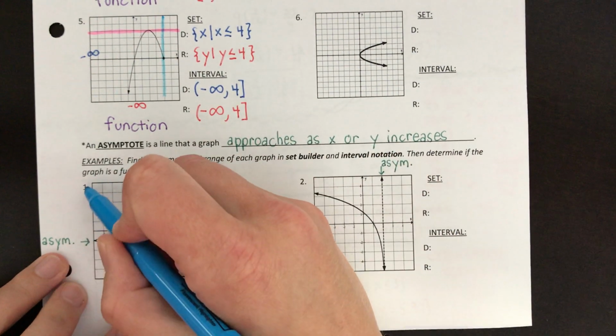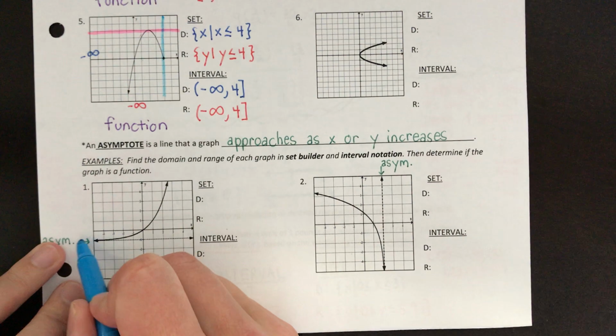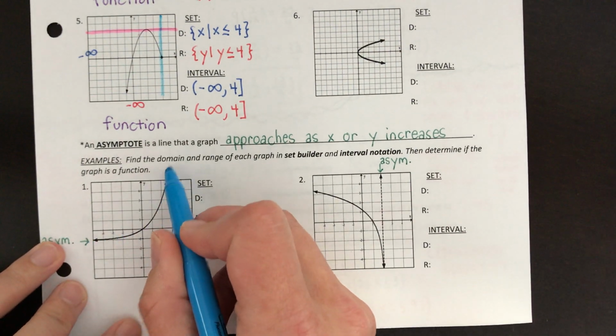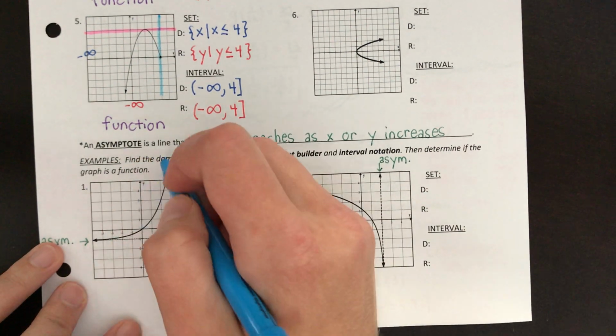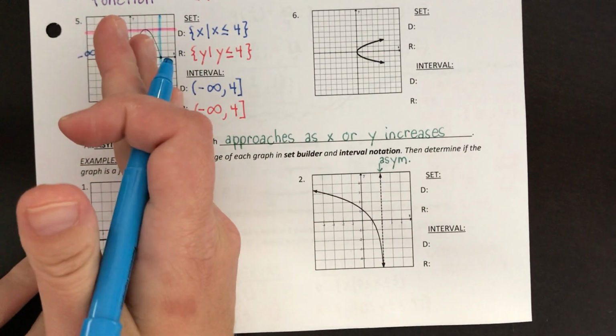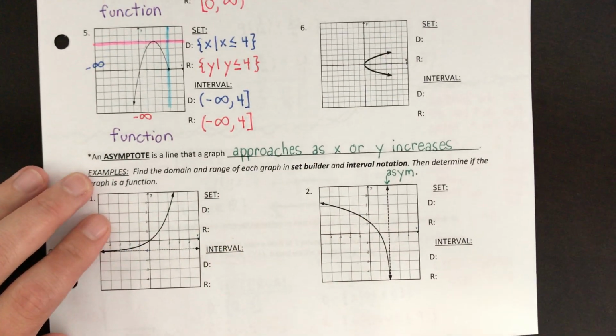Left to right. So can I say, oh, that's where the graph starts on the left? That's how far left it goes? No, because it's going to go forever. On the right, can I say, oh, that's how far right it goes? No, because it goes on forever. There's nowhere I can draw a line and say, oh, that's it. That's as far as it goes. I have absolutely no lines on my graph.